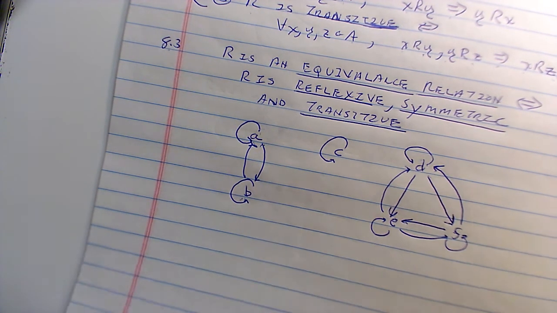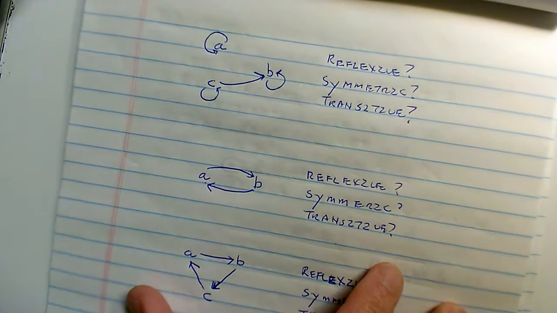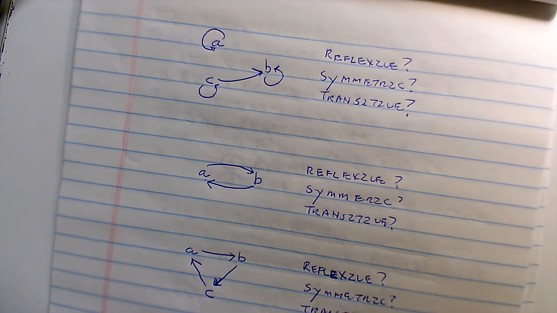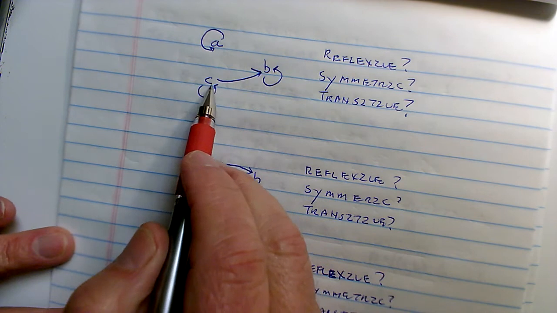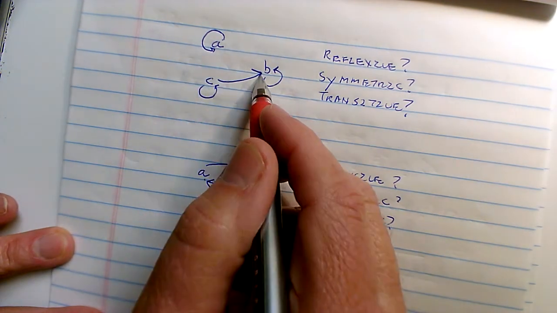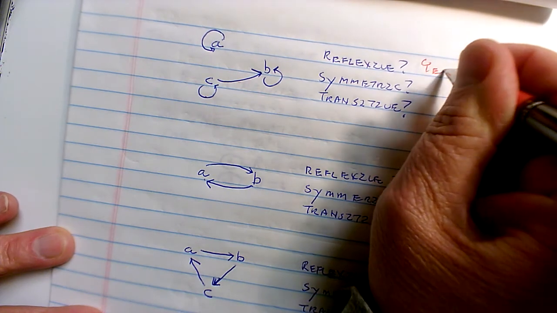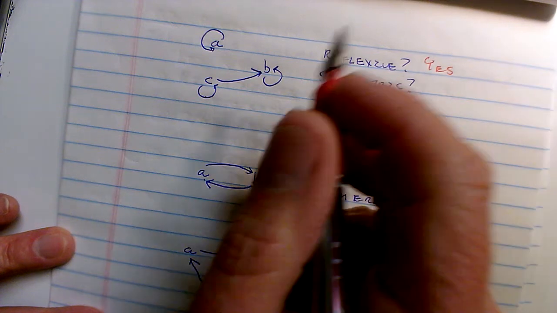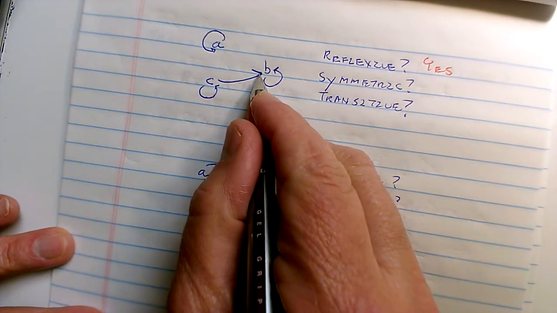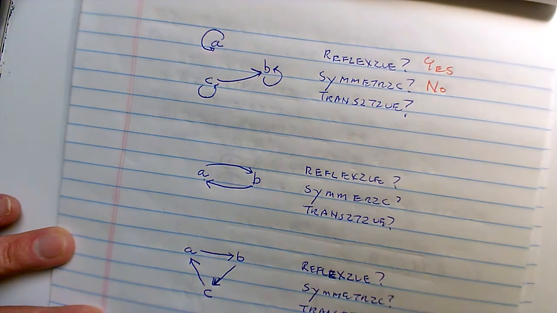Let's look at some other sets and see if they have these different properties. Okay, I have drawn here a relation with A going to A, B going to B, and C going to C, and C going to B. Since every one of these relates to itself, it is reflexive. It is not, however, symmetric, because C goes to B, but B doesn't go to C, so it's not symmetric.